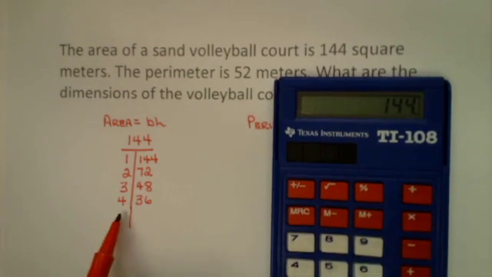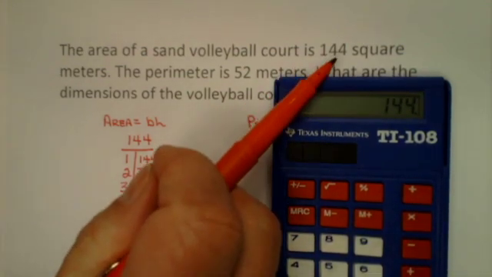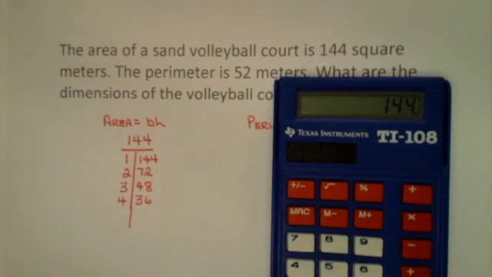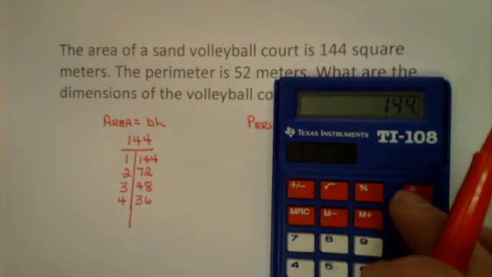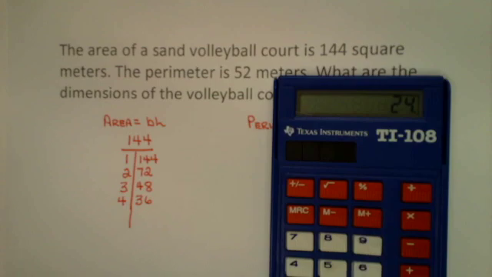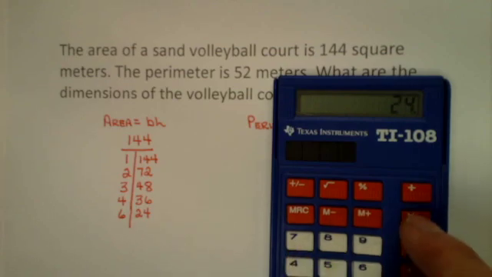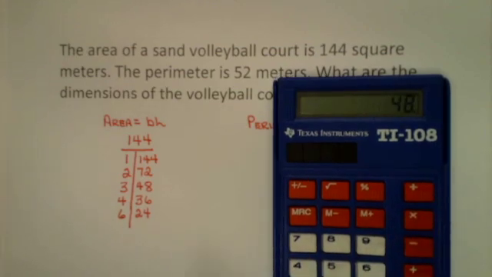144, should I divide it by 5? This doesn't end in a 0 or a 5. There's no reason for me to check 5. I'm going to check 144 divided by 6. 6 and 24. If I take 24 and double it, 24 times 2, it's close.